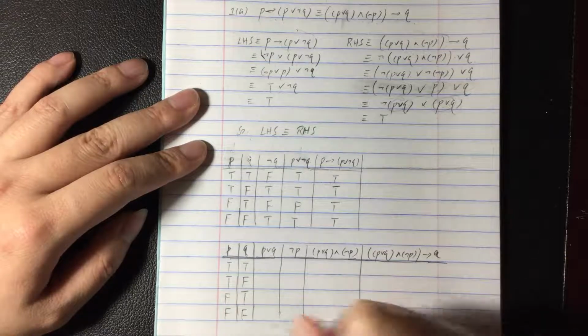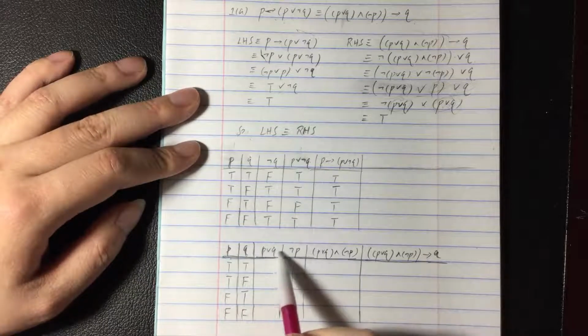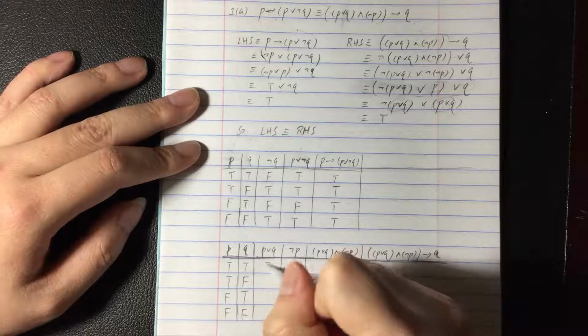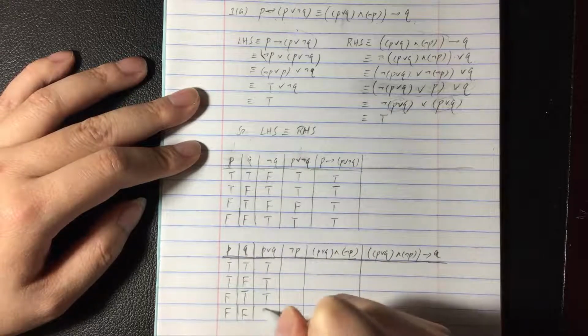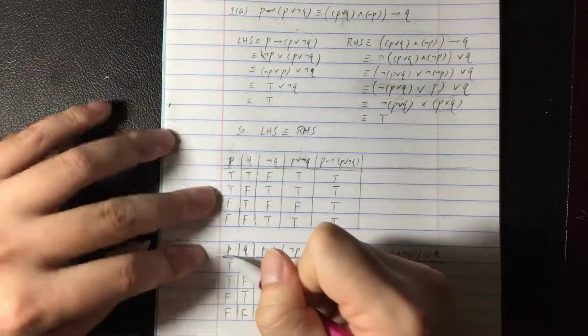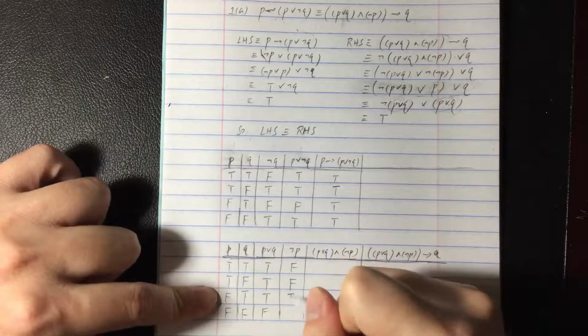So let's complete the table. P or Q, look at these two columns. True or true is true. True or false is true. False or true is true. False or false is false. Next we compute not P. When P is true, not P is false. When P is false, not P is true.